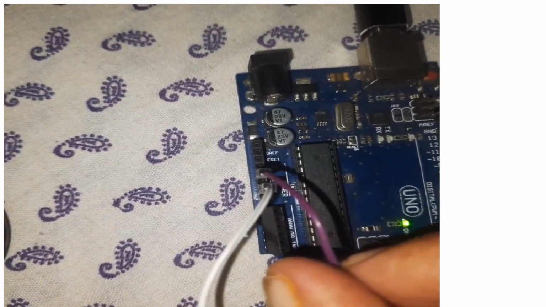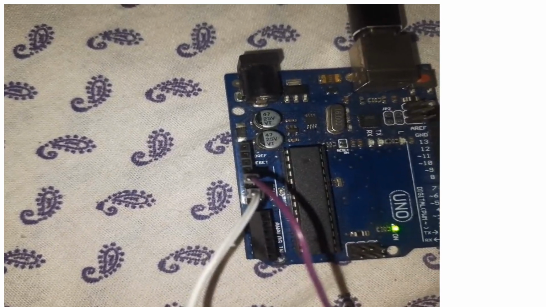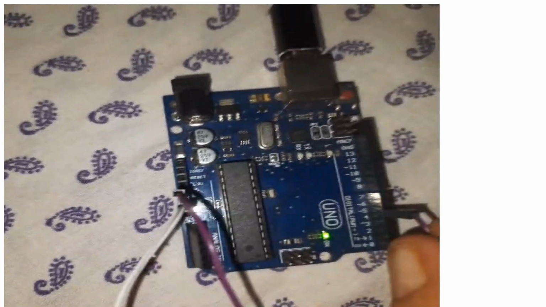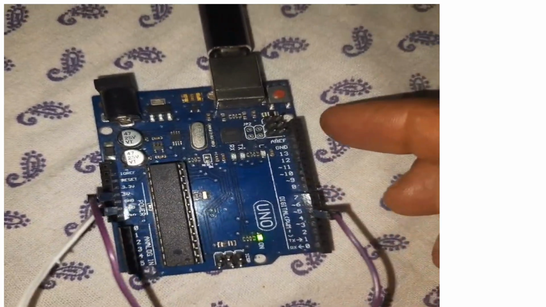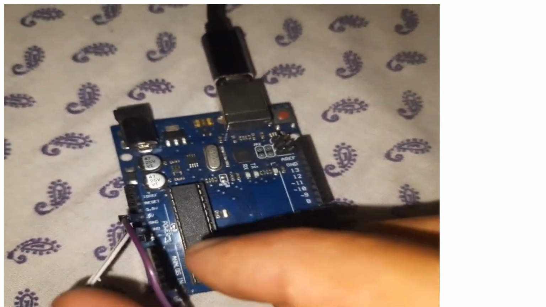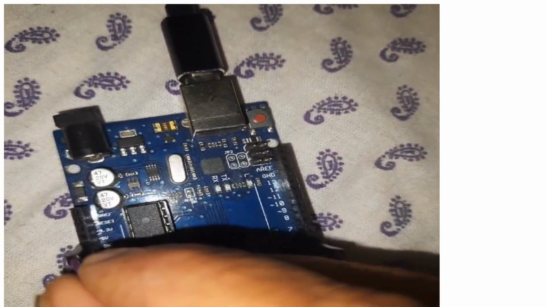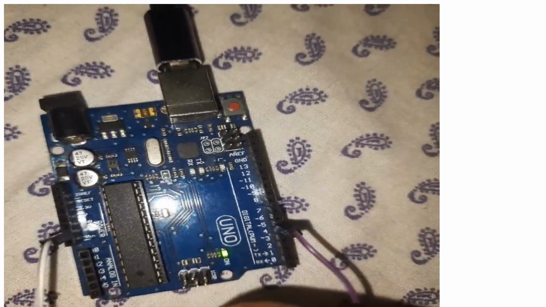The moment I pull this third fly lead, the voltage will fall down on pin 5 to logic low, that is falling edge, and in such a case the program should glow the LED connected on pin number 13 for 1 second. Let's see whether this happens or not. It is easy to see, the LED glows for 1 second.